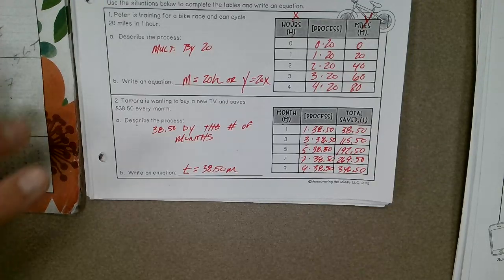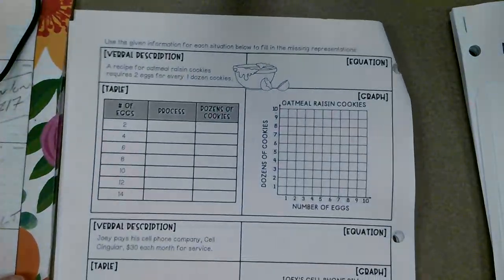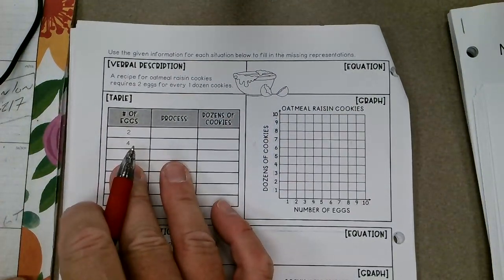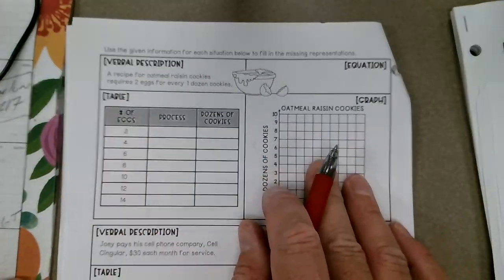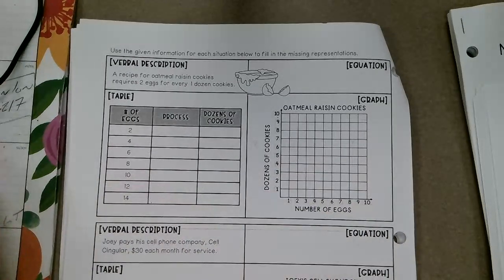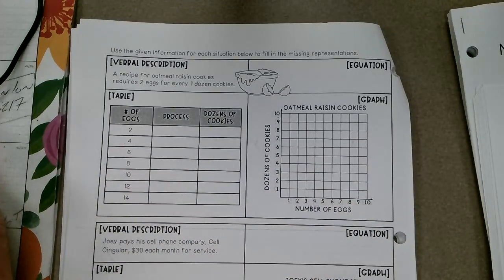So not too bad so far, right? Excellent. Let's flip the page, take a peek at the next one. You'll notice on the next one, we also have a function table. We also have a graph. So let's get into this. This is going to be fun.